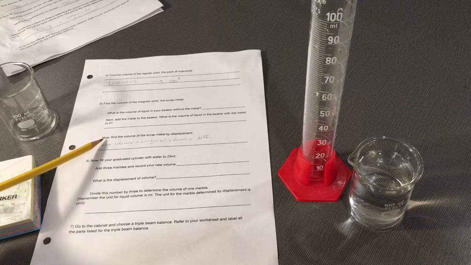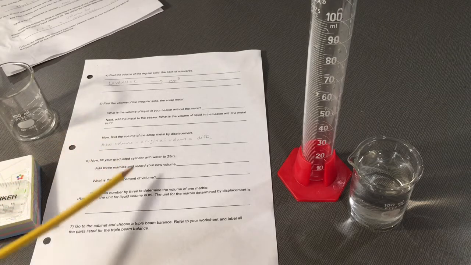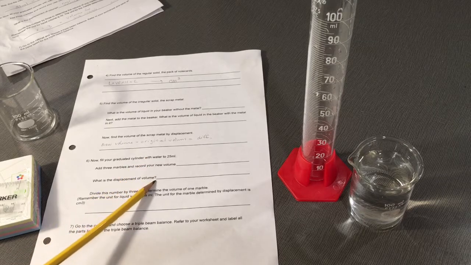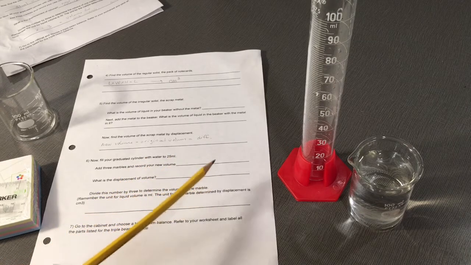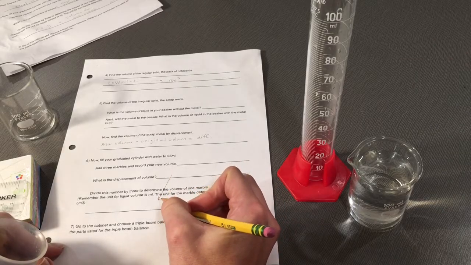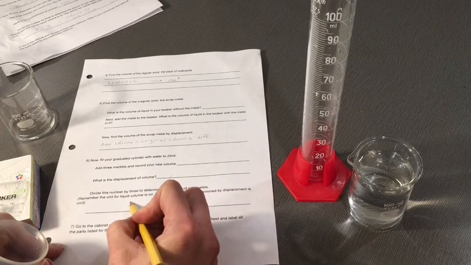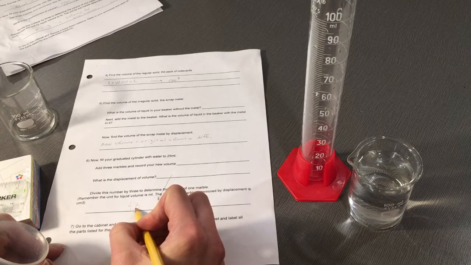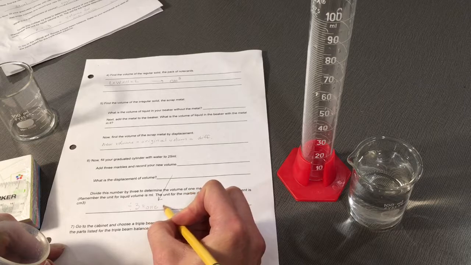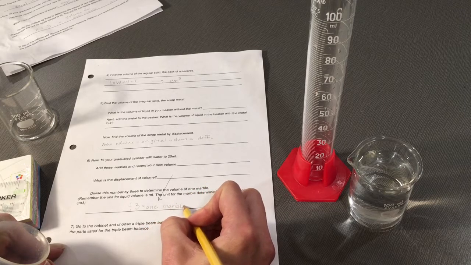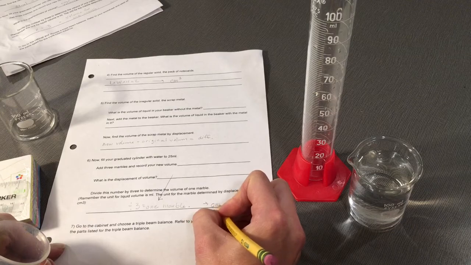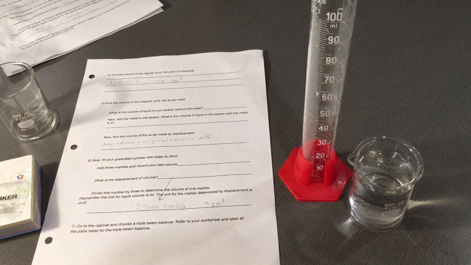Much like we found here, find the displacement of the volume. That will be the volume of all 3 marbles. Take that number and divide it by 3 to find the volume for 1 marble. That number will give you an answer in centimeters cubed.